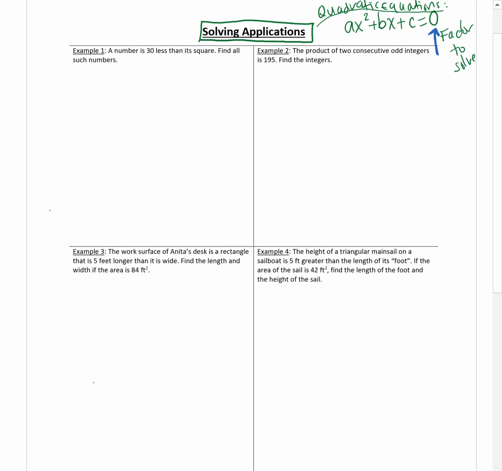Example 1. It says, a number is 30 less than its square. And think of square not as the shape, but as the number to the second power. Find all such numbers. Like with all application sections, I'm going to let my variable be what I'm looking for. So what are they asking me to find? All such numbers. So they're talking about some number that has this property, that it's 30 less than its square. So I'm going to say x is the number we're looking for. Or numbers plural, since they want us to find all such numbers. So x is the number that has the property they mentioned.